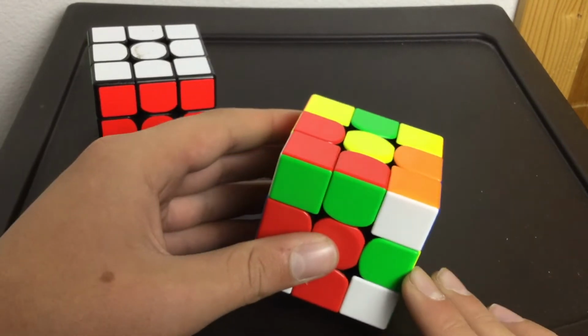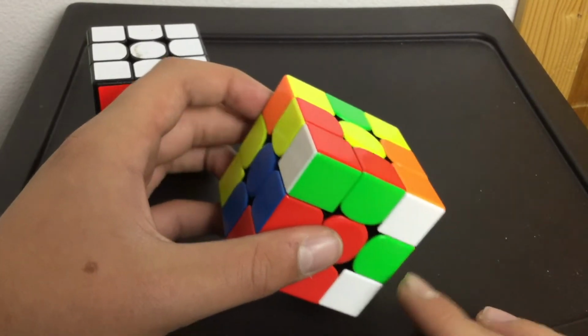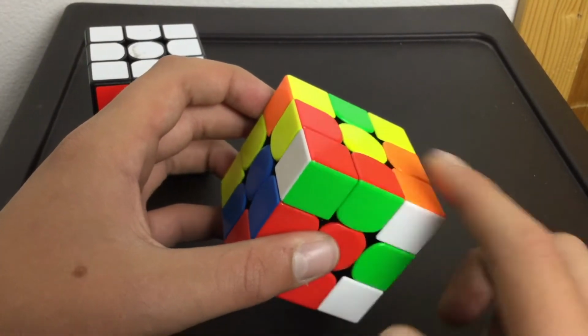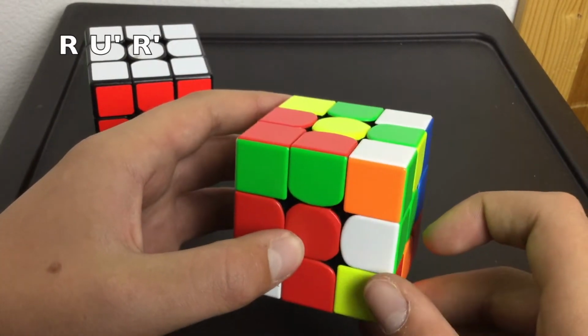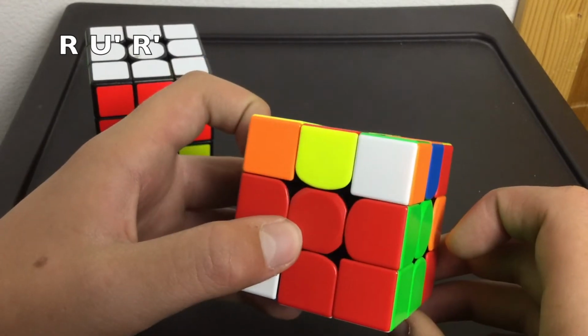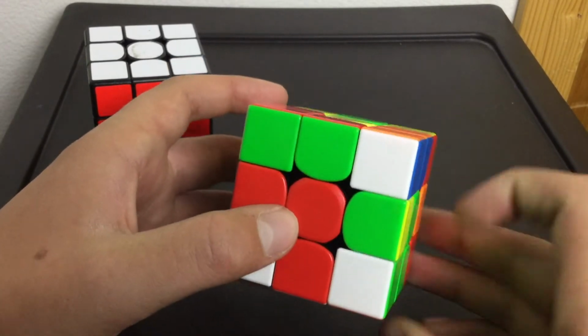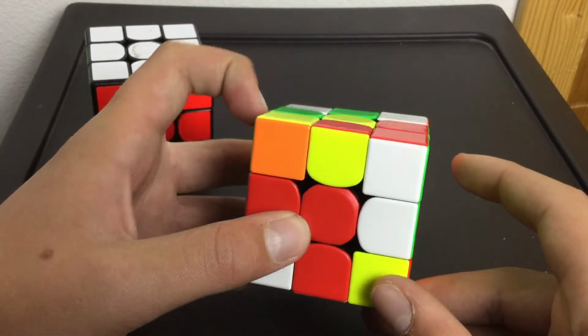Okay, so the first one you'll need to know is when you have a corner edge pair formed and the slot is right here, you can do R, U prime, R prime. So make sure to remember all of these triggers. So again, R, U prime, R prime.